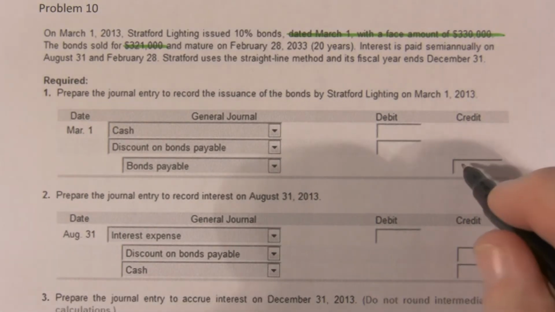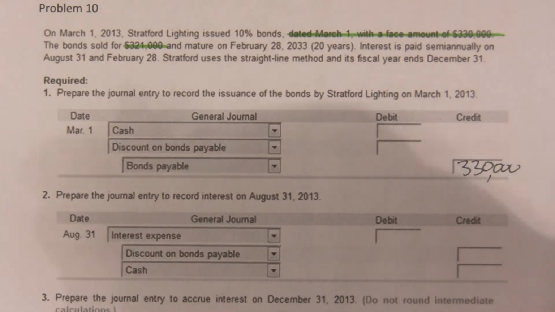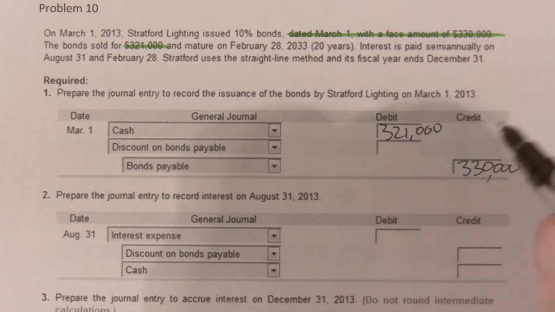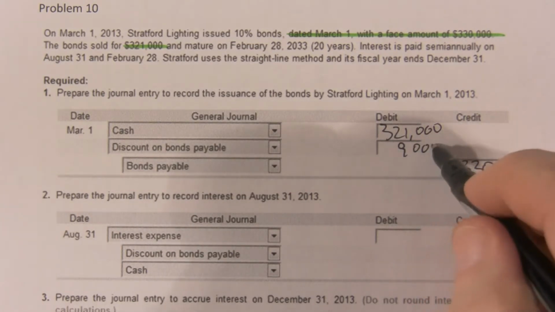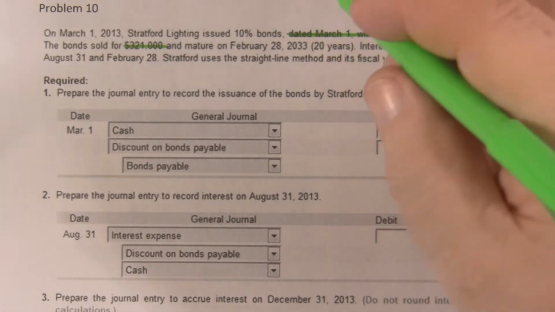Bonds payable, $330,000. Cash, $321,000, and $9,000 is the difference. That's the discount.